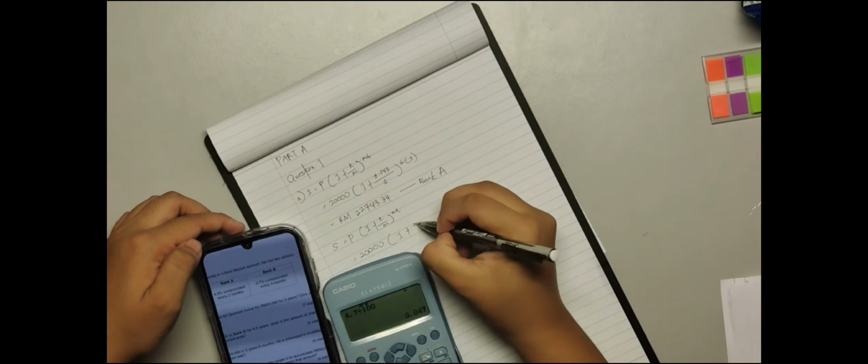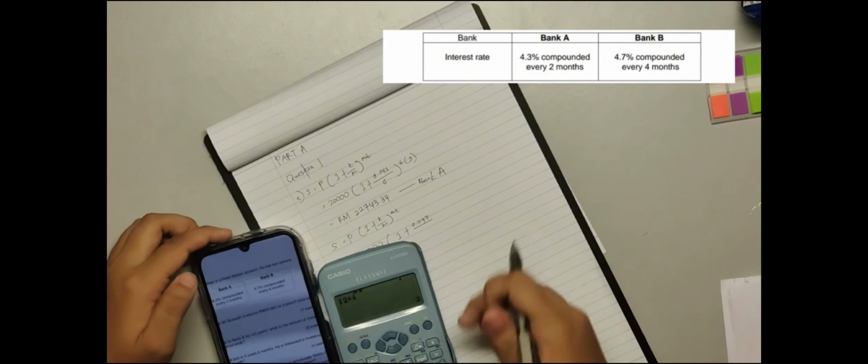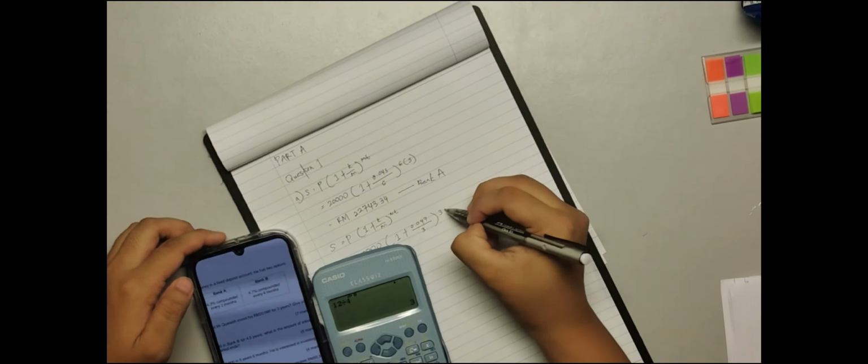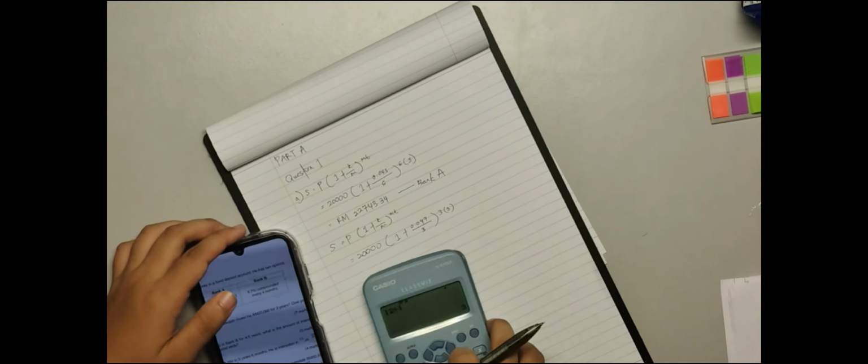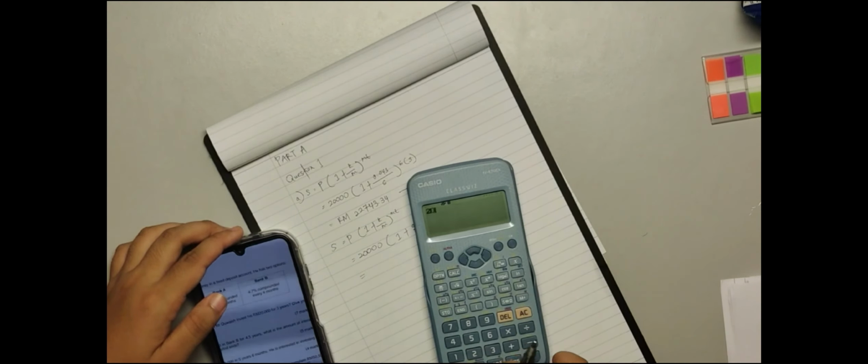We'll do the same thing to calculate the maturity value for bank B. Just differ for the interest and time compounded. For bank B, the interest given is 4.7%, so we divide that by 100 to get 0.047. The amount is compounded every 4 months, so we divide 12 months by 4, we'll get 3.